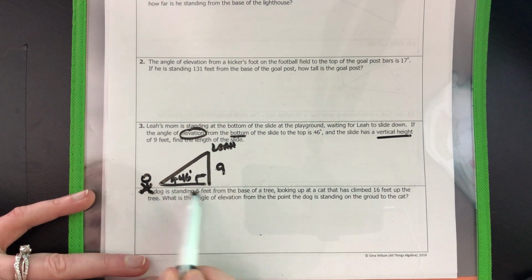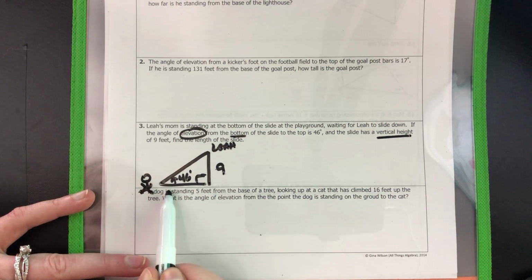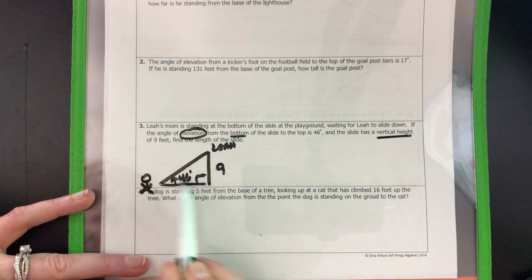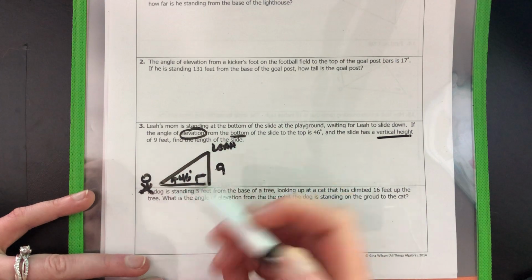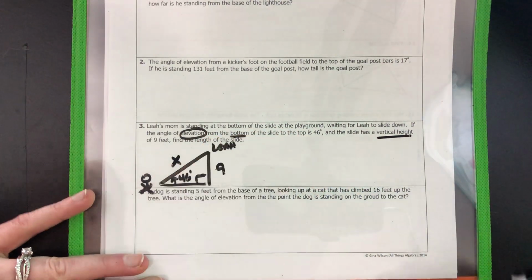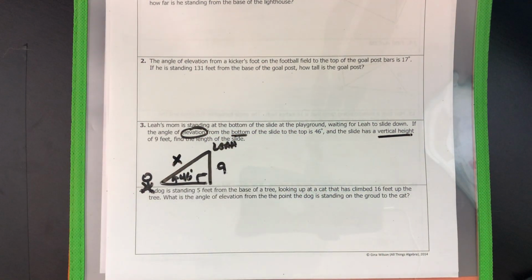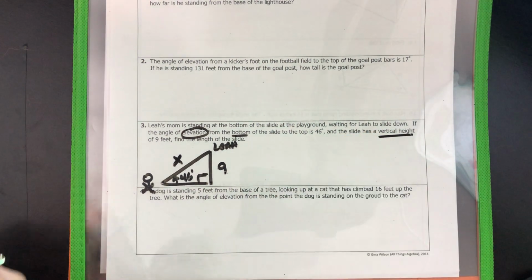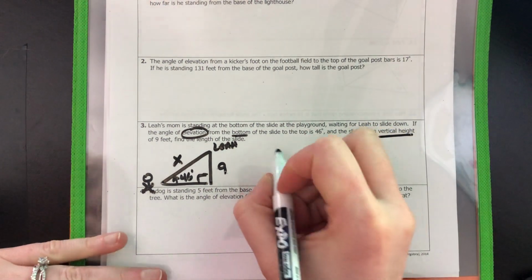Well, the slide's not down here. We're not finding the base. How far is the mom from Leah? We're finding the slide that Leah's going to slide down, which is the hypotenuse. So now we're using something different.